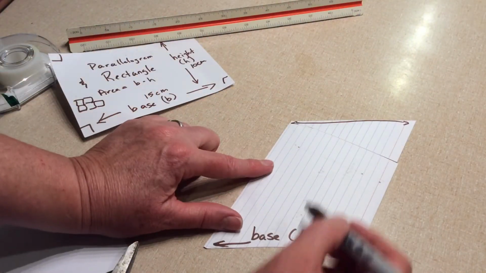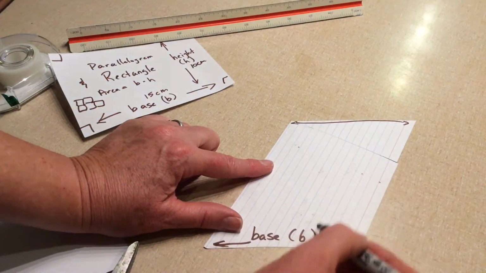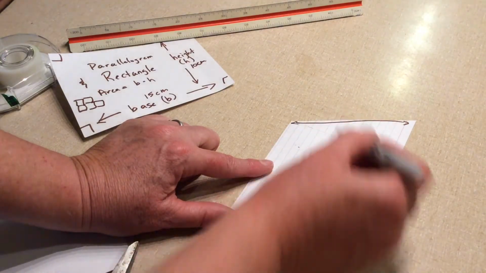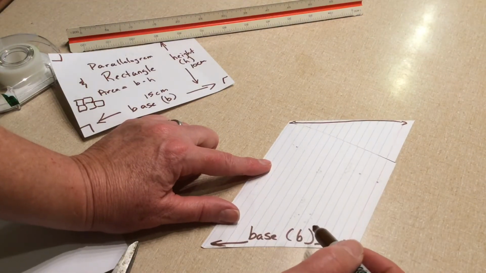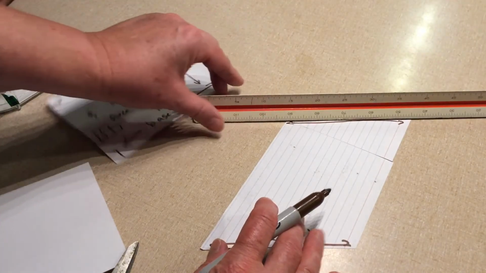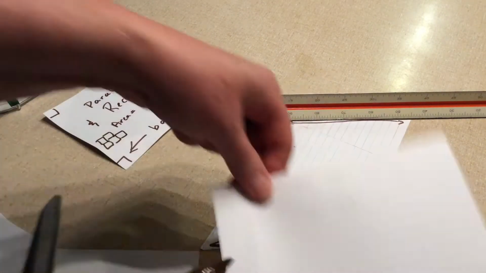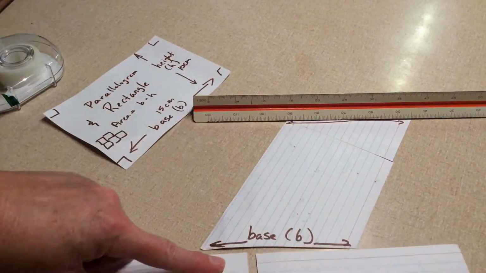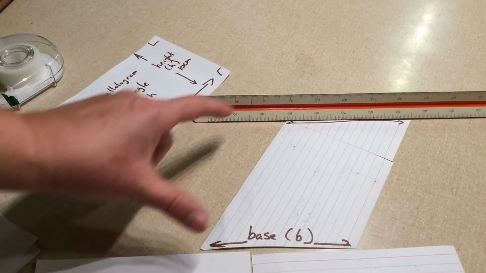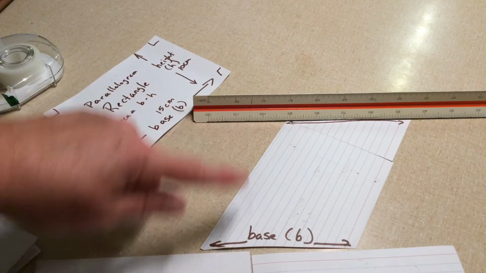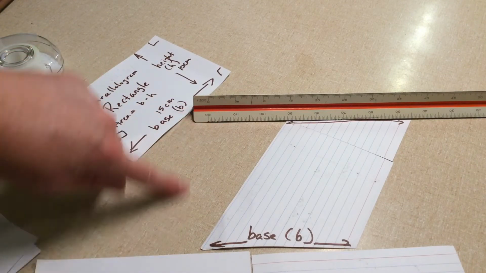But no, it's the perpendicular distance, or the shortest distance between these two parallel lines. So if you could extend these two parallel lines, extend them out, it's that shortest distance between these two. So some people can draw the height out here.